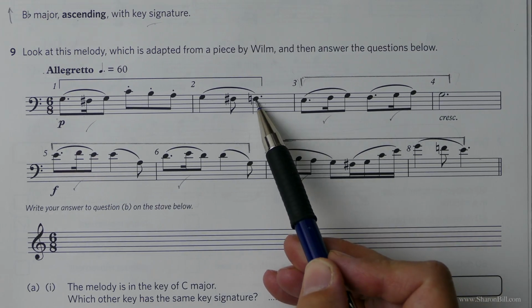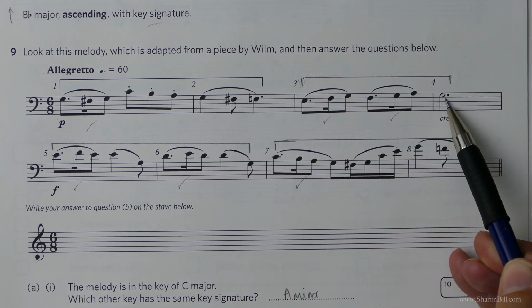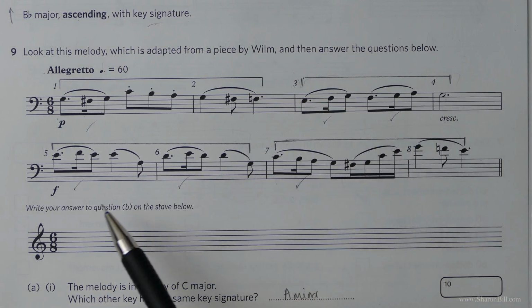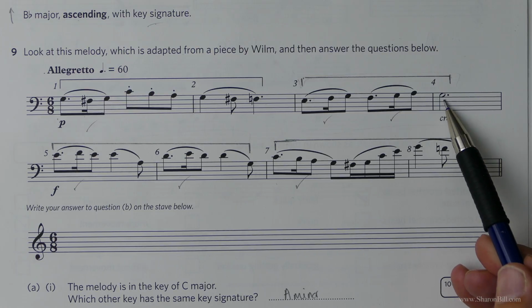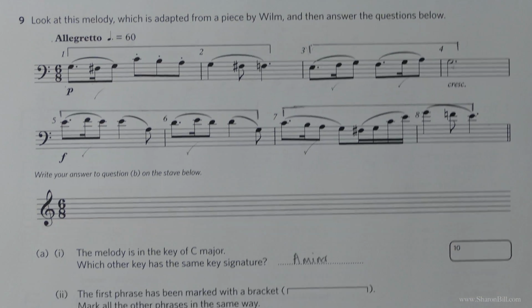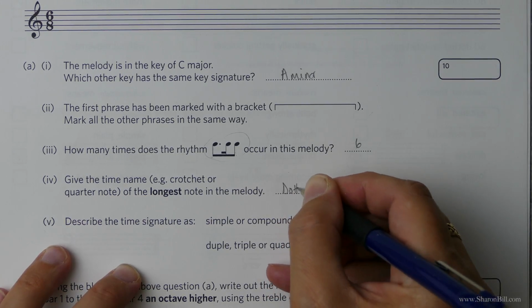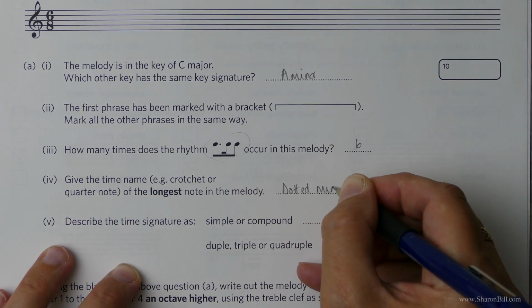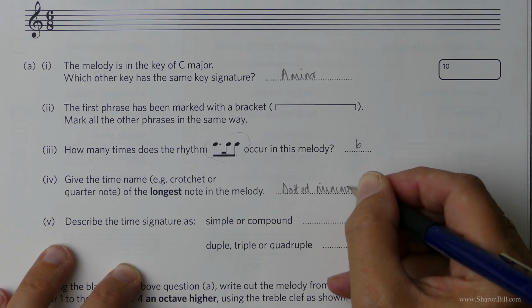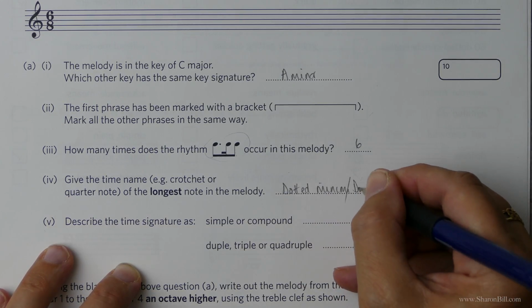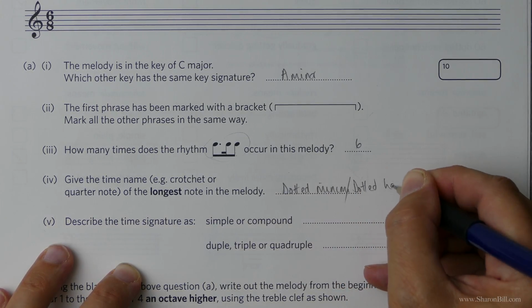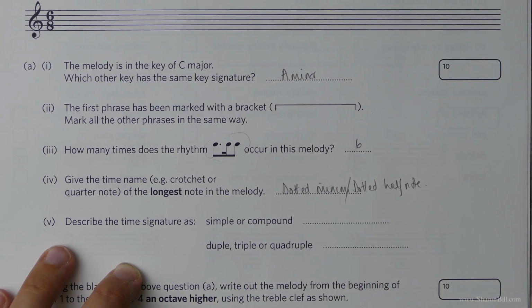That's got a dot, that's long. However, that's even longer with a dot. That's it. So we've got a dotted minim, or alternatively you could call it a dotted half note. Got a bit carried away there. Dotted minim or dotted half note. There we go.